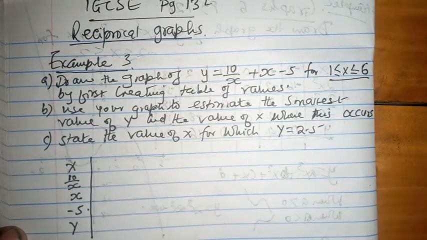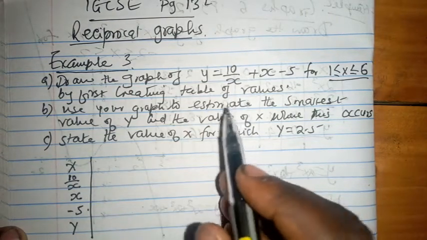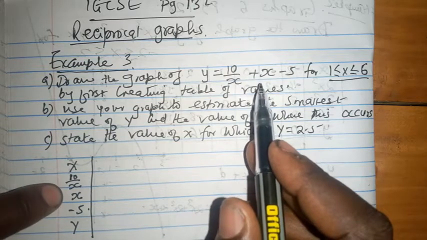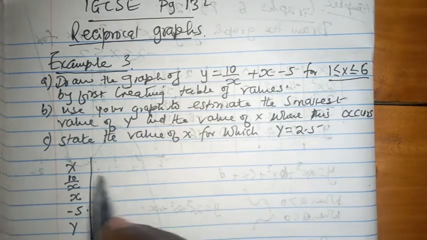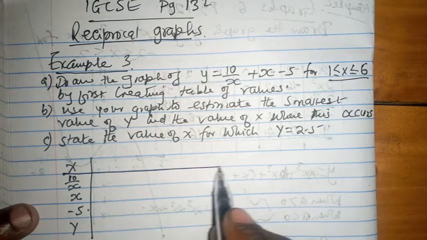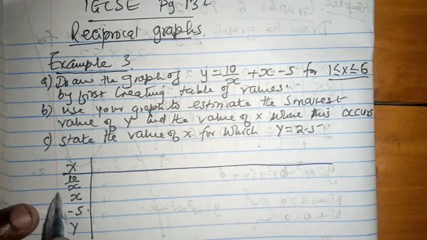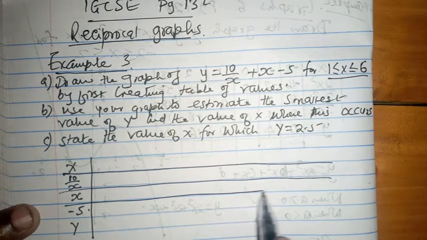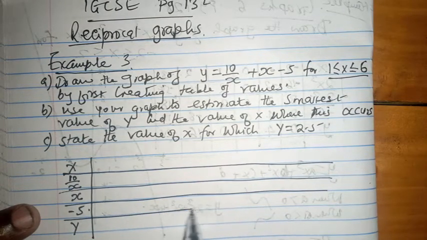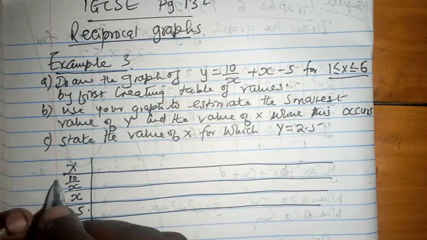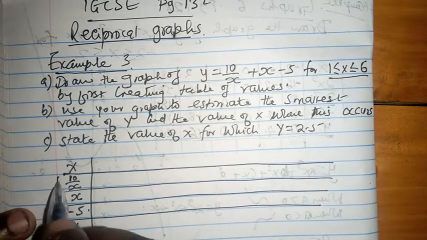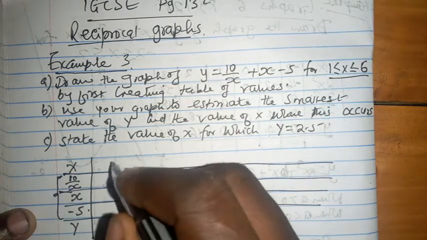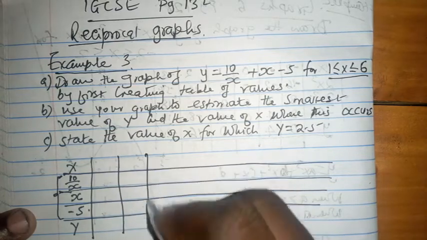The reason why we should have each and every term here, like 10 over x here, plus x here, and minus 5 here, is to be able to compute the value of y with ease, because we eventually know that the value of y is 10 over x plus x minus 5. In other words, the sum of the three rows will give us the value of y.